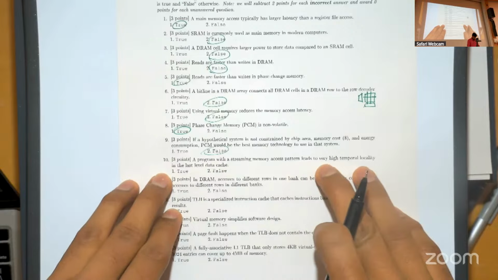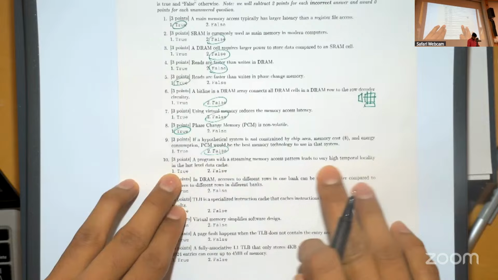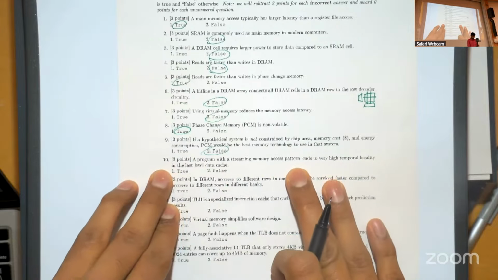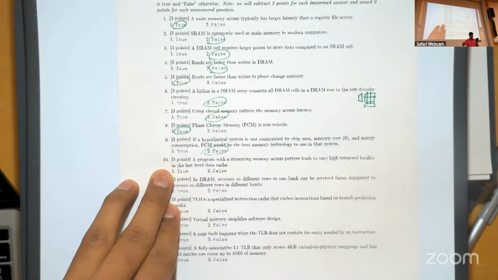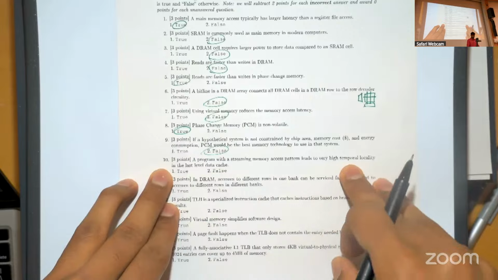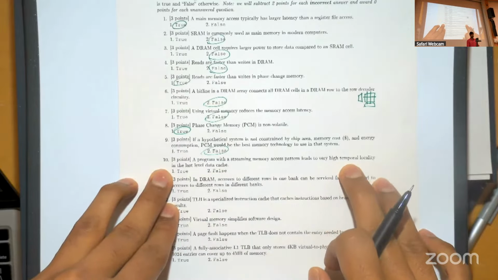If you have a program with a streaming memory access pattern, this would lead to very high memory locality in the last level cache. A streaming memory access pattern basically means you access a different element across different cycles, different timestamps. This is not temporal locality. Temporal locality is when you access the same element across different timestamps. So this is false.